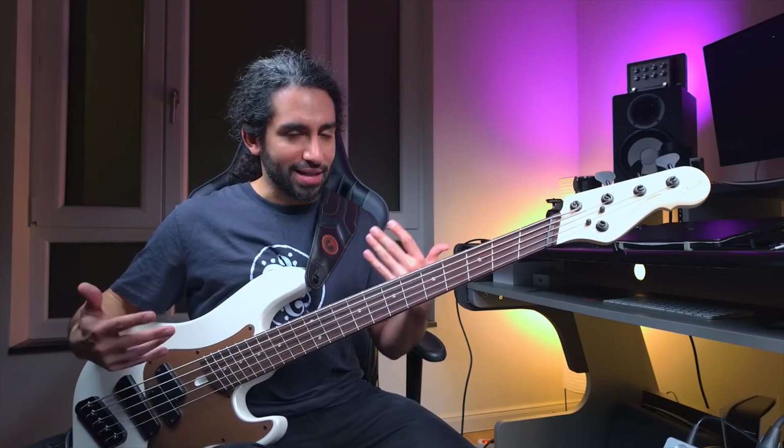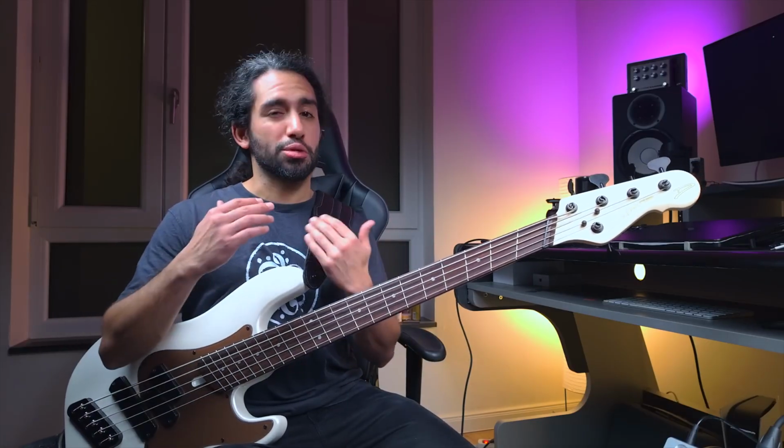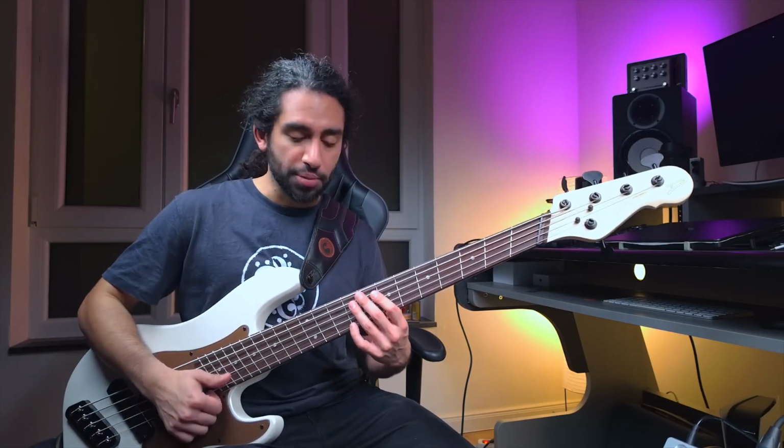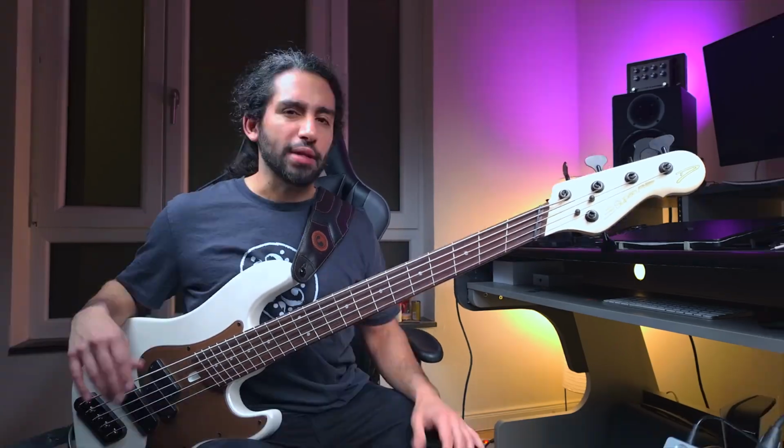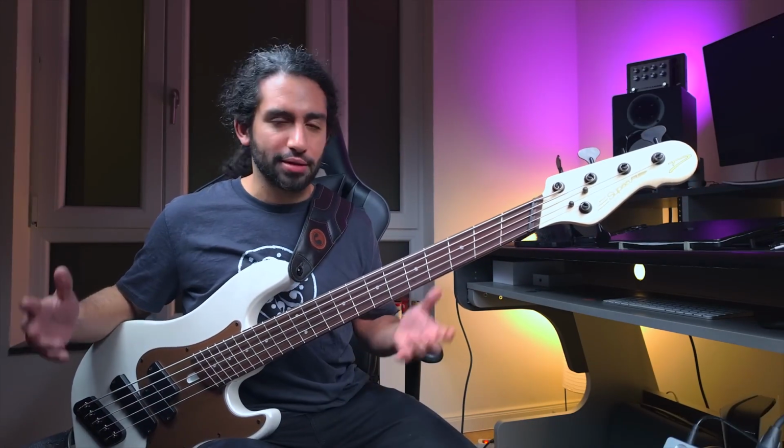But since I'm switching between fingerstyle and slap in that groove, I wanted those really loud transients of the higher pops to be tamed down a little bit to avoid clipping my recording interface, or if you're playing live, to avoid clipping the mixing desk. I don't feel like my signal or my playing is getting squashed.